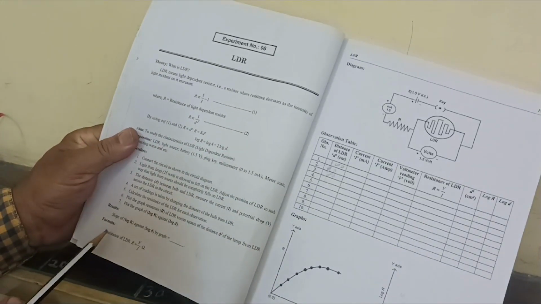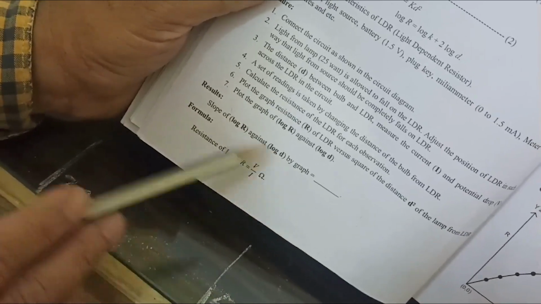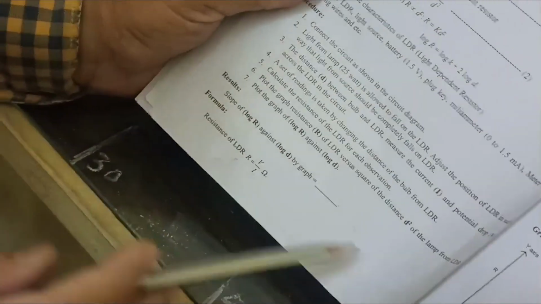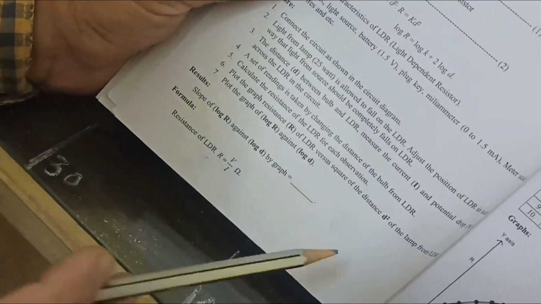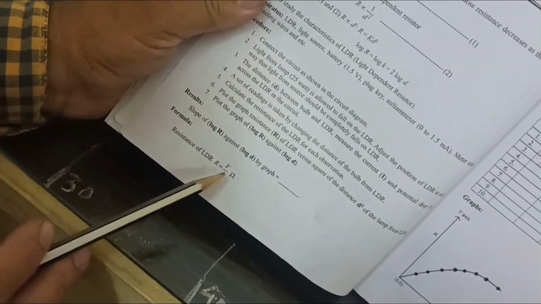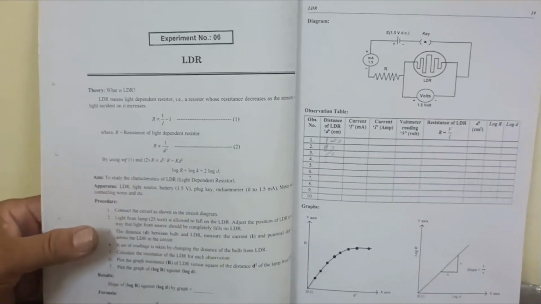Formula like LDR resistance: resistance of this LDR, slope of log R against log D. Whatever slope value you get from that graph, you have to write here, and then calculate this resistance. The formula is the resistance of the LDR. How to calculate? R is equal to V upon I, and that value will be in ohm. Okay, this is the way you can perform the LDR experiment. Thank you.